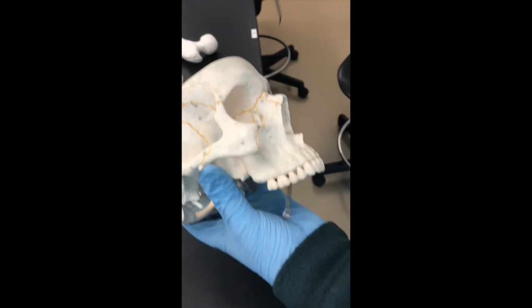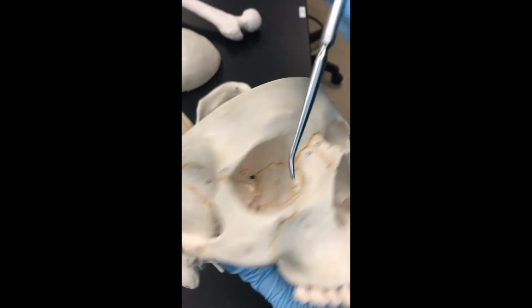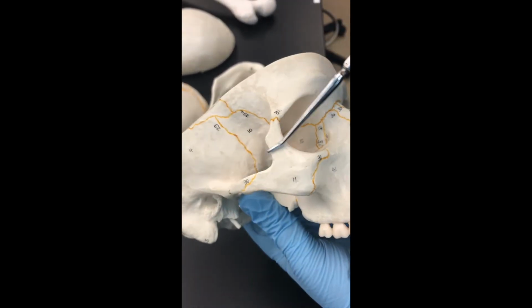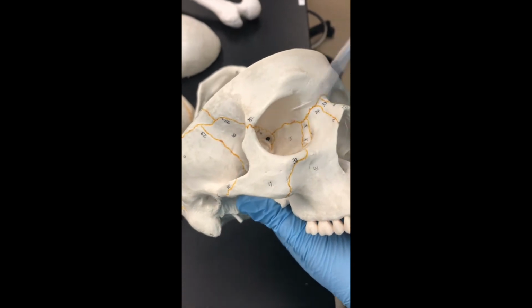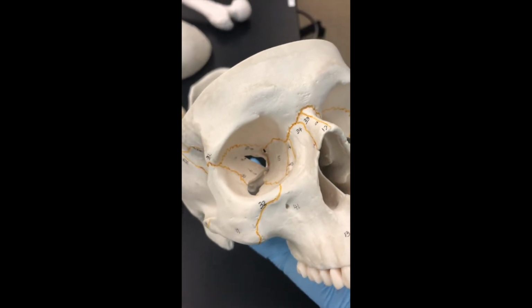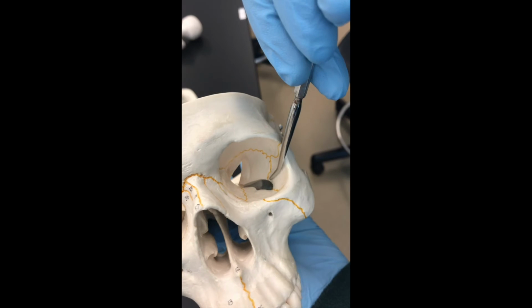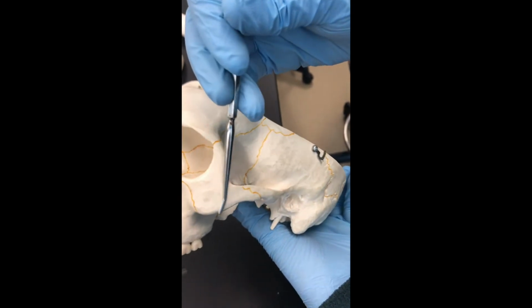The rest of your bone, your cheeks, making up this part of your orbit, is going to be your zygomatic bone. It's going to be making up the cheek. You have two of those. And they make up the lateral portions of the orbit, and they make up this area.